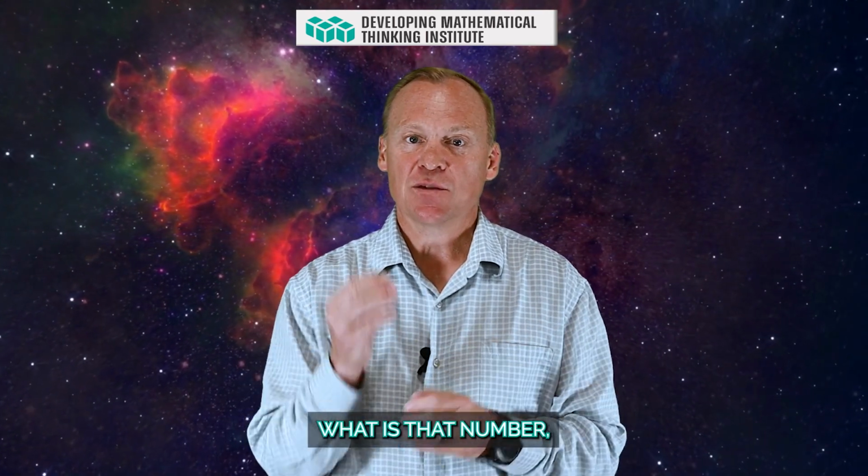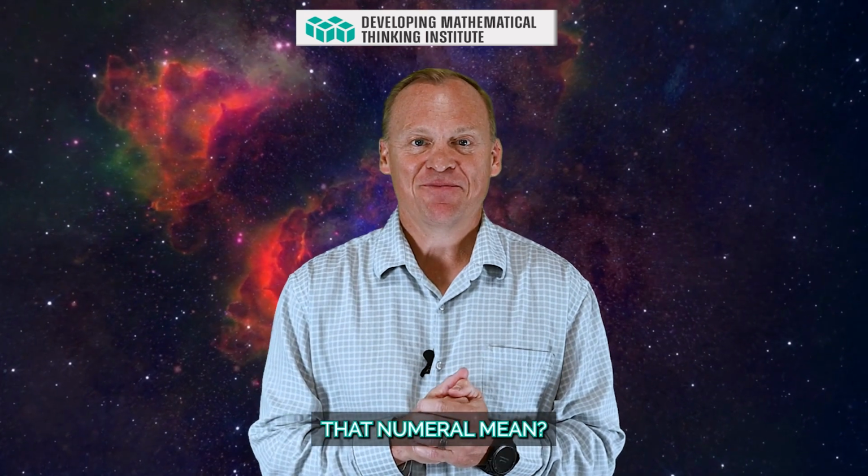Okay, so these 5 components. The first one is number recognition. If a young child sees the numeral 3, they should understand that 3 represents 3 friends, 3 apples, 3 steps. That's the first initial idea of starting to build number sense. What does that number and numeral mean?